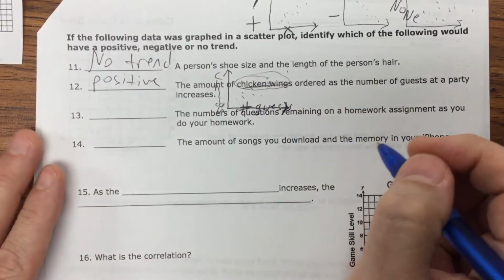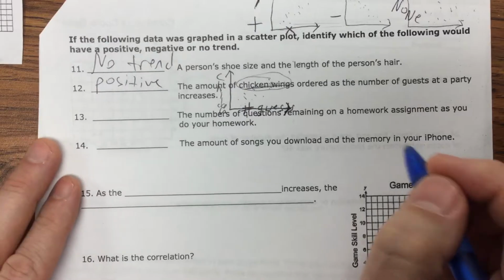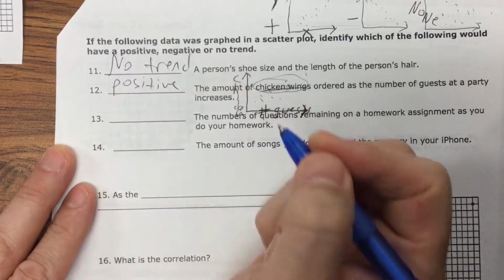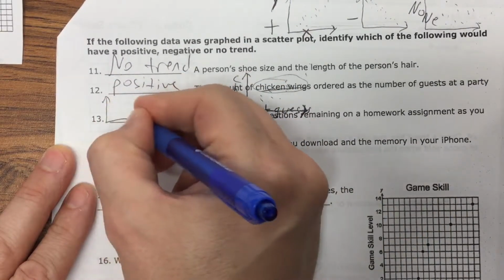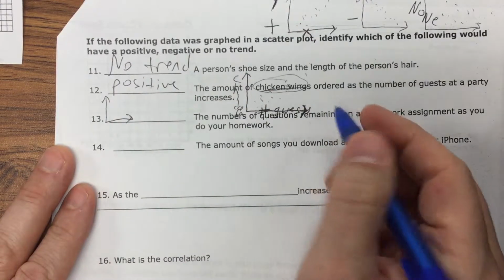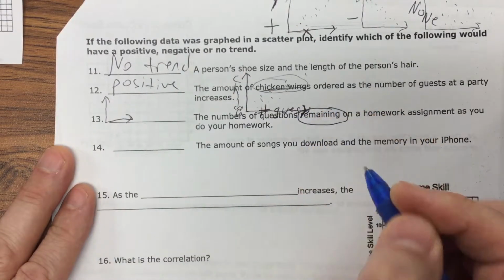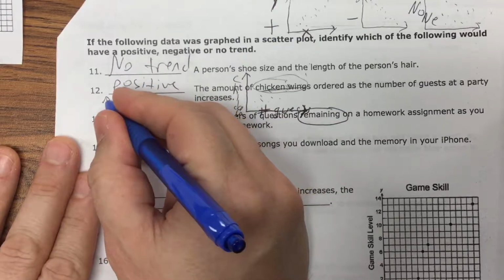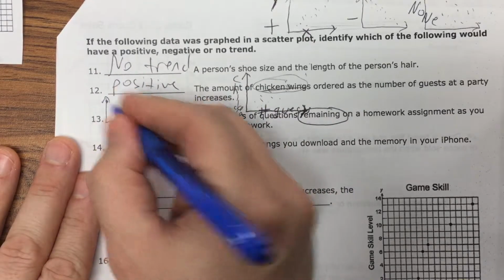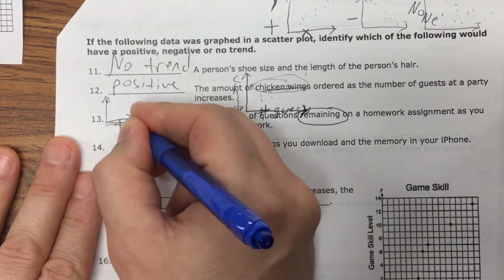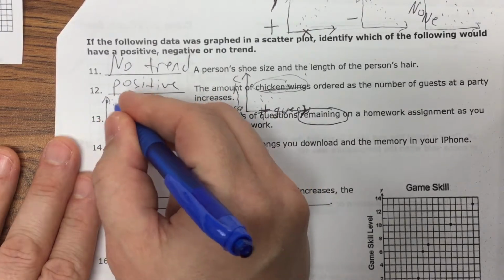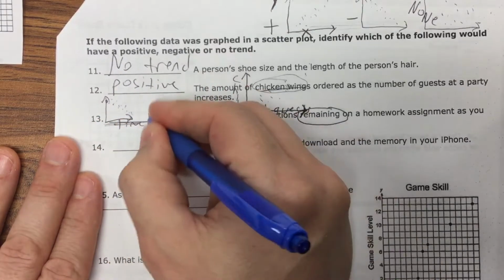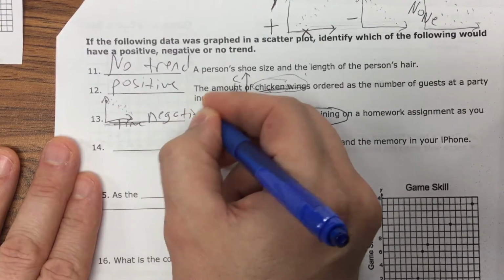The number of questions remaining on a homework assignment as you do your homework. I'll do this over here so we can see it better. So read these problems carefully. Questions remaining. Before I start my homework, I have all the homework, so I have all the questions remaining. But the more time I spend doing the homework, I have fewer and fewer questions left. So that is a negative trend.